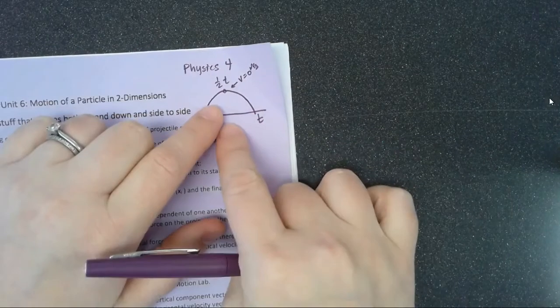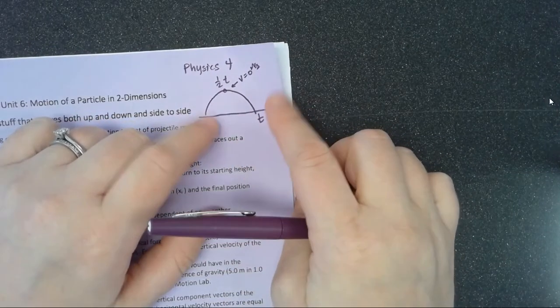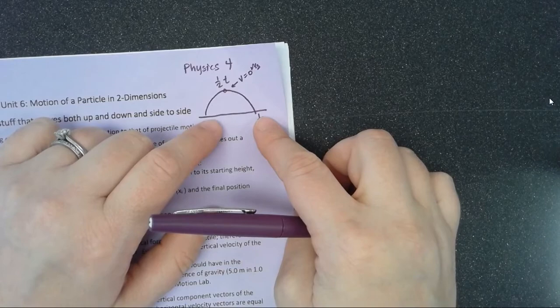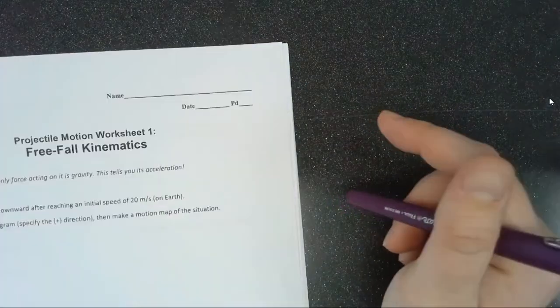So those are some of the assumptions you can use with parabolas. We'll talk about that a little bit more in the future because there's some fun problems we'll do. Do you guys have any questions about problem number 2?